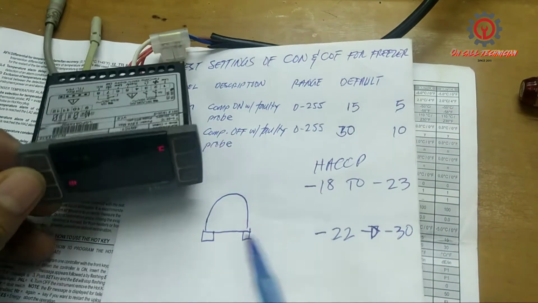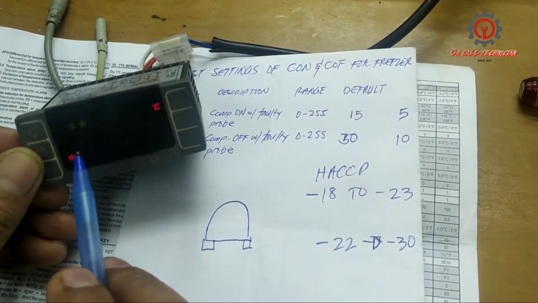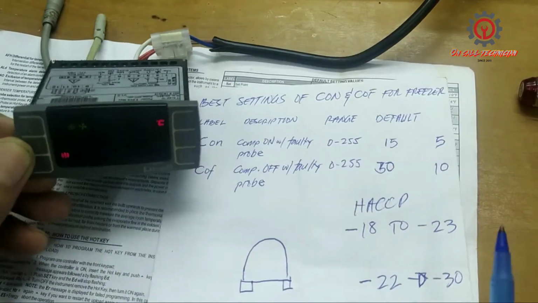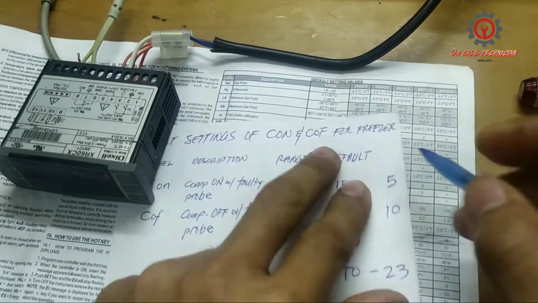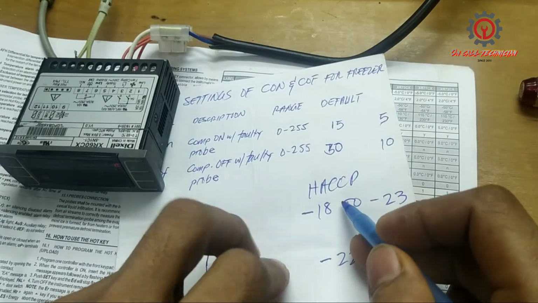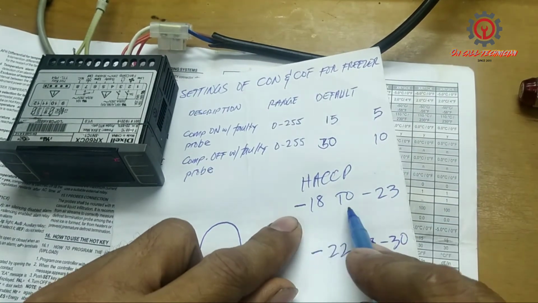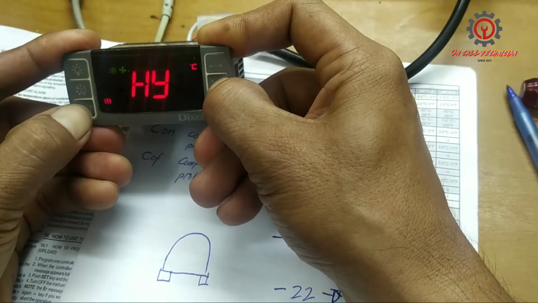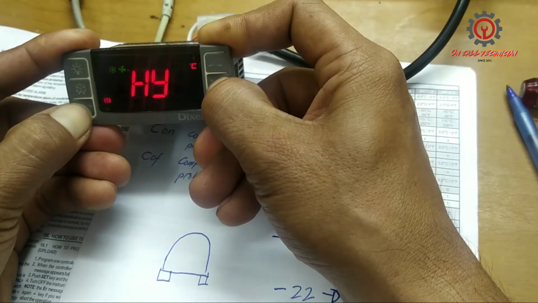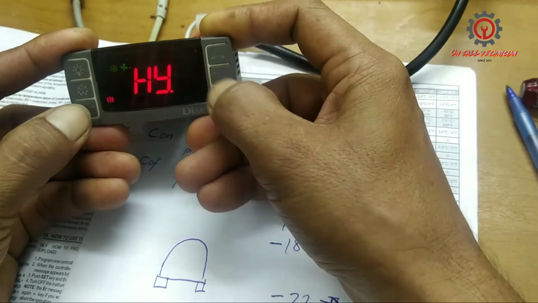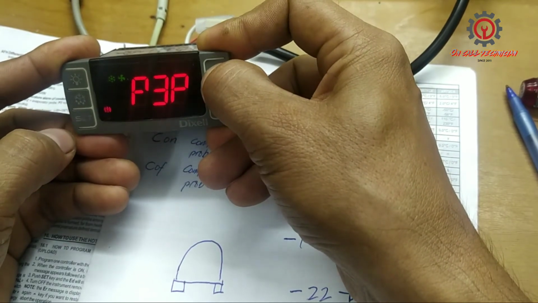Okay, see, turn off, turn on. That's the purpose of compressor on, compressor off for freezer setting, and our freezer setting is negative 18 to negative 23, and we're going to set that one there. Let's look at the C-on.